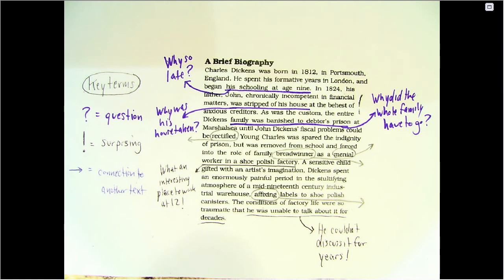Last thing I gotta do as I annotate is I've got to find and make connections to another text. Now, for your first article, the only thing you'll have to pull previous knowledge from is the green packet that we read in class about the Victorian era. When you get to the second article, you'll have the first article and the Victorian article to think about. And when you get to the third article on Monday, you'll have the first two and the Victorian.